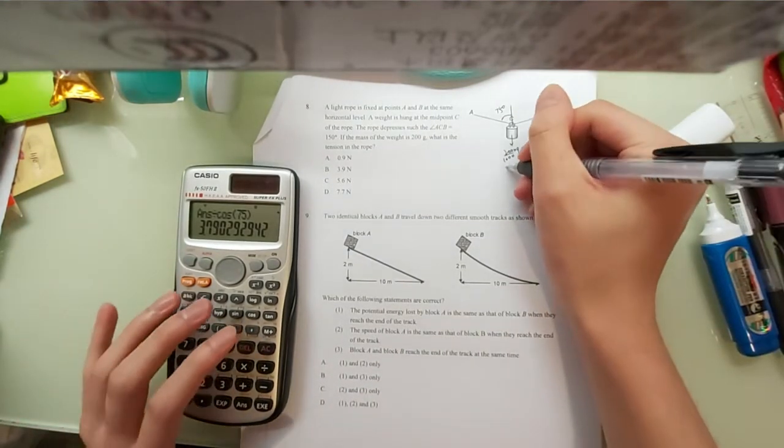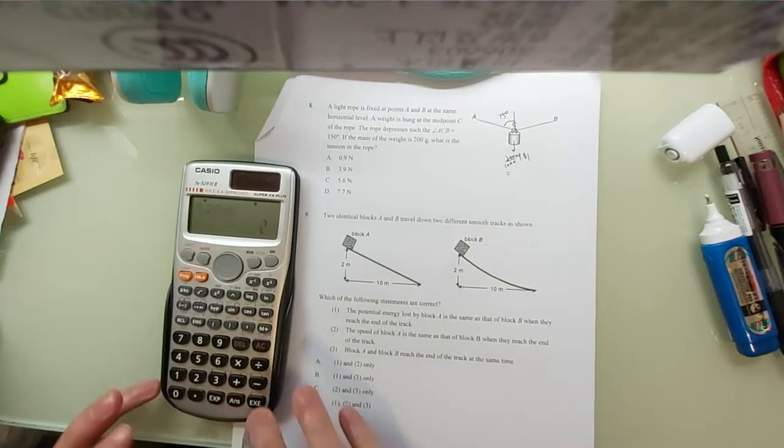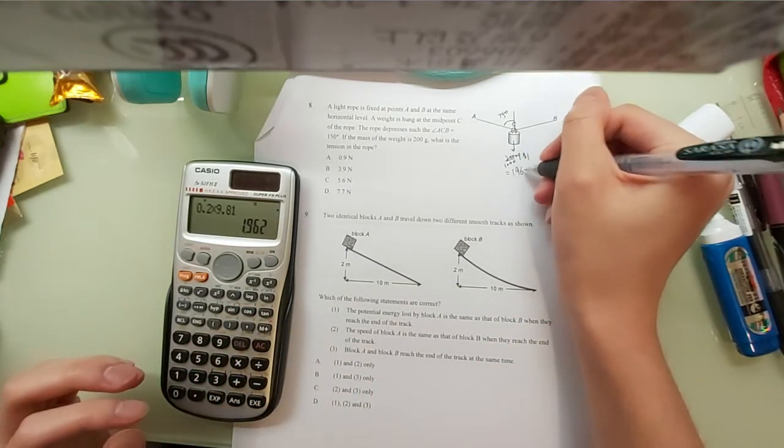So okay, again, this thing is 0.2 times 9.81, which equals 1.962 newtons.